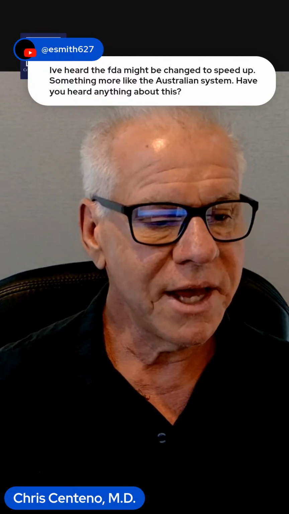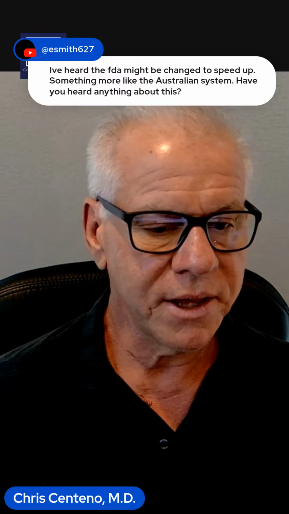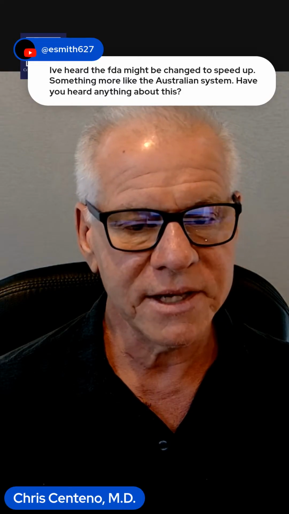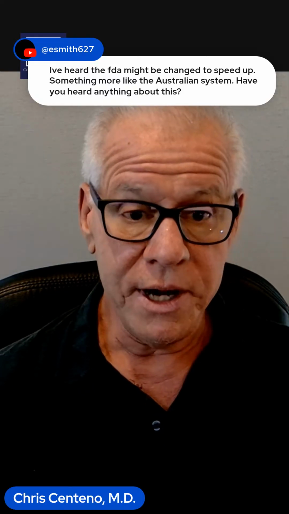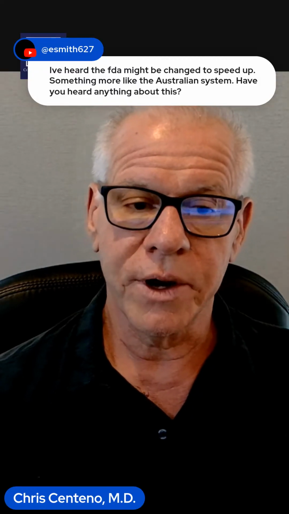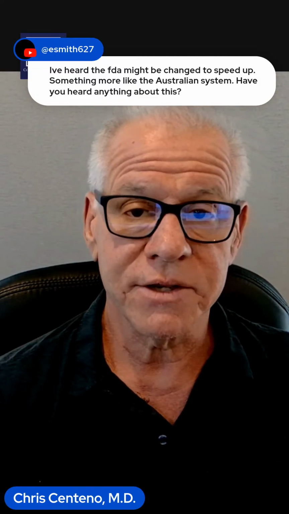E. Smith: I've heard the FDA might be changed to speed things up, something more like the Australian system. Have you heard anything about this? Yeah, you know, I wish it would. I think most doctors wish it would. We would love to have more FDA-approved options for our patients.